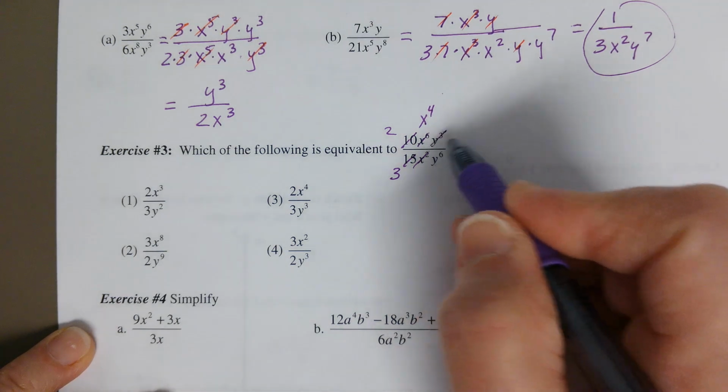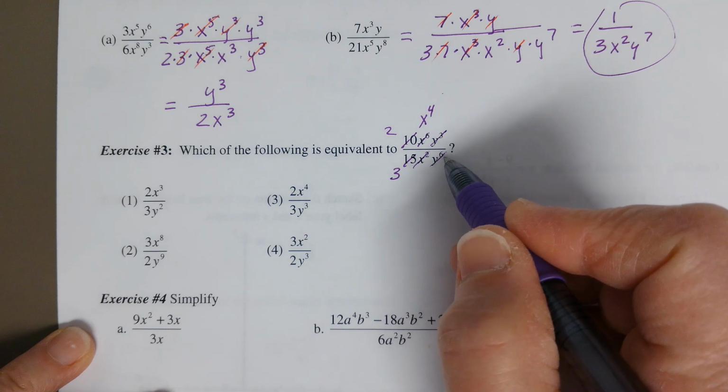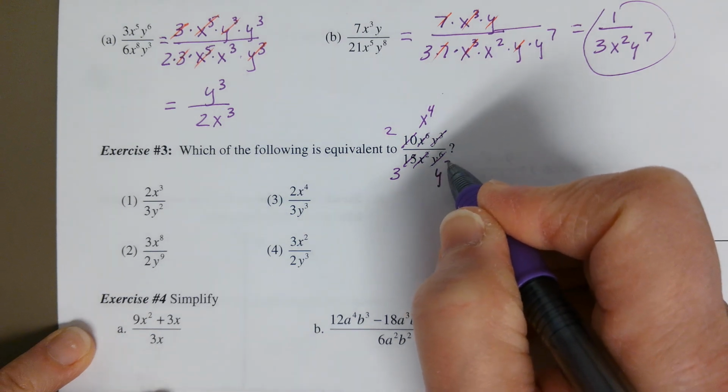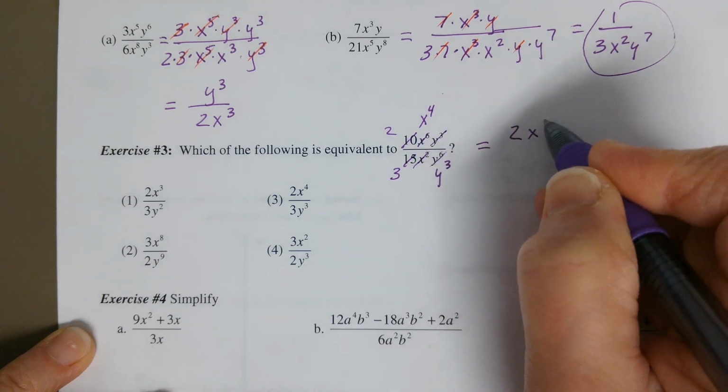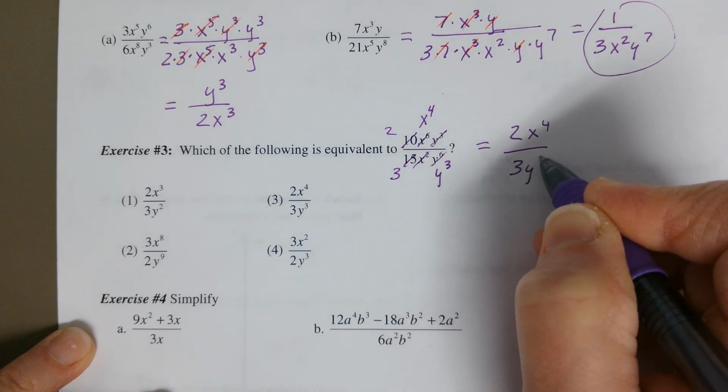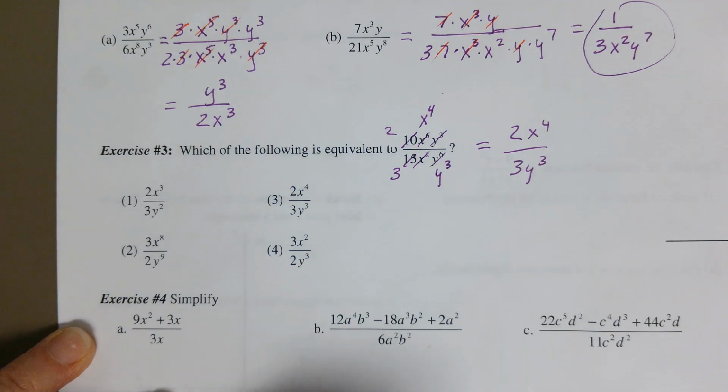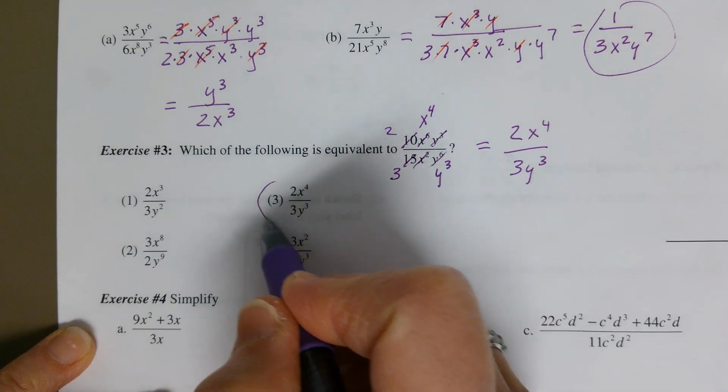Y to the 3rd in the numerator. Let's take y to the 3rd out of y to the 6th, and we're left with y to the 3rd in its denominator. Our answer is 2x to the 4th over 3y to the 3rd. Option 3.